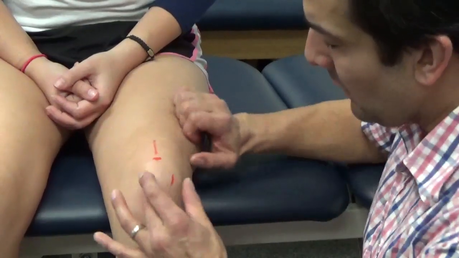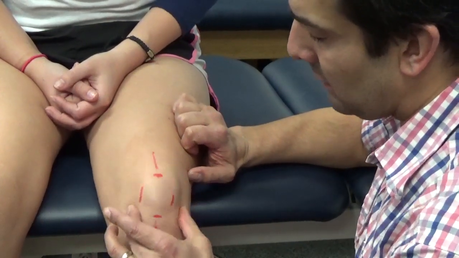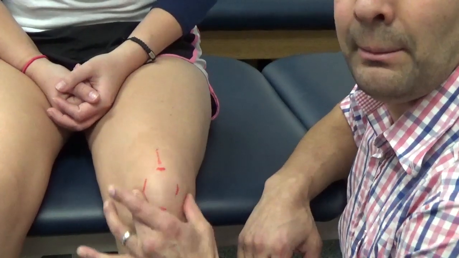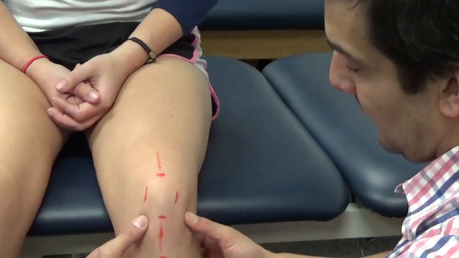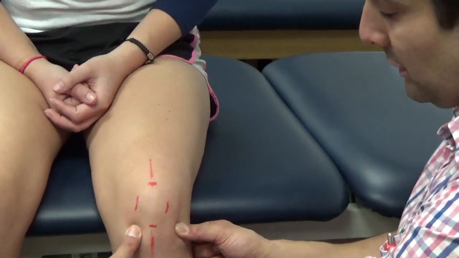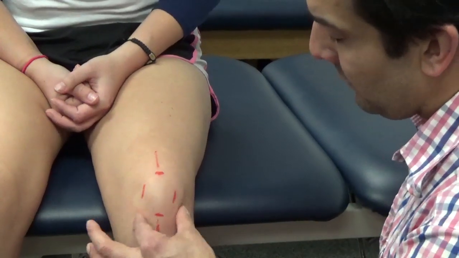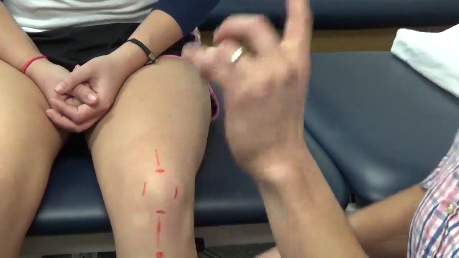From here, I can still palpate my borders, and now I can palpate the lateral and medial femoral condyles, prominent rounded condyles. I can take my fingers and drop down right here into the tibial plateaus. Tibial plateaus are where your meniscus sit. So I can get the condyles and the tibial plateau.